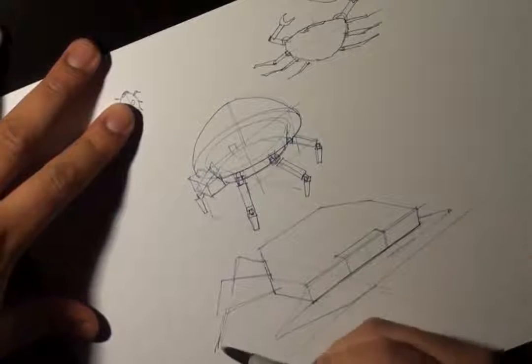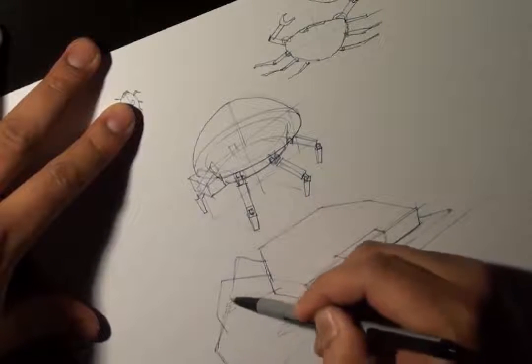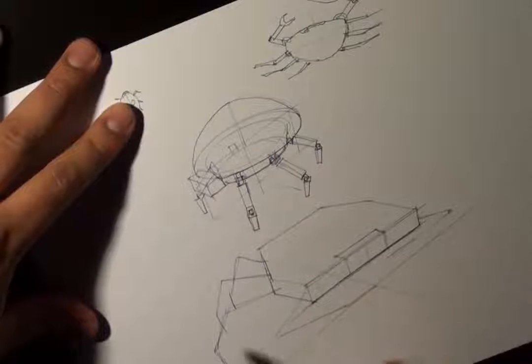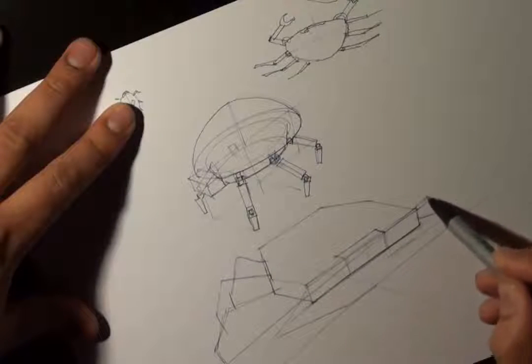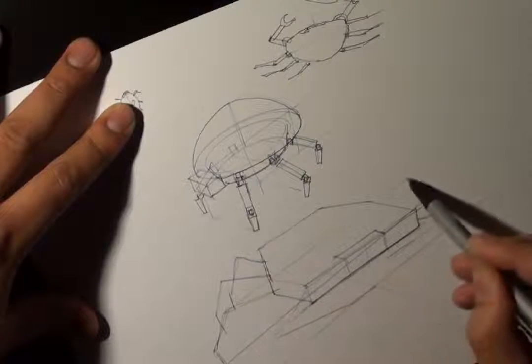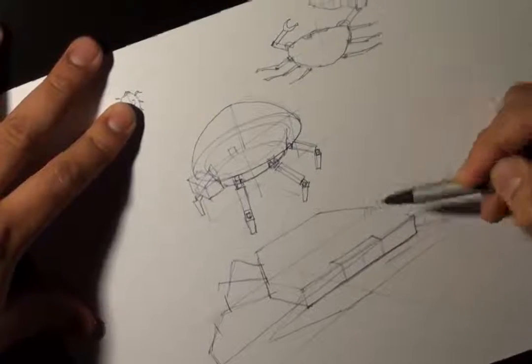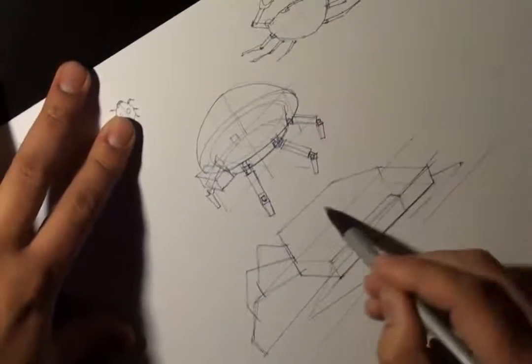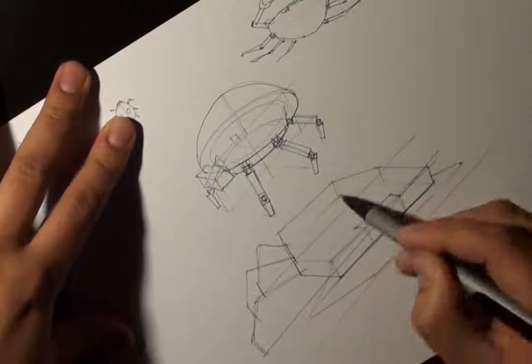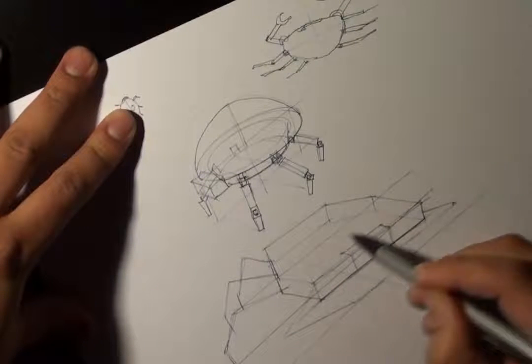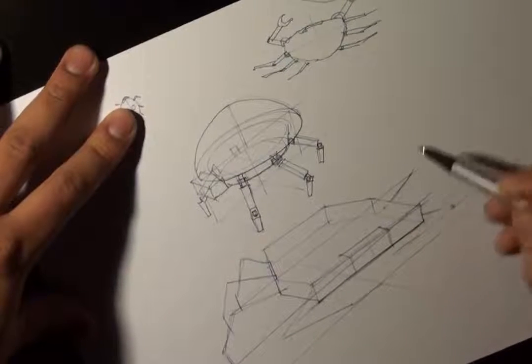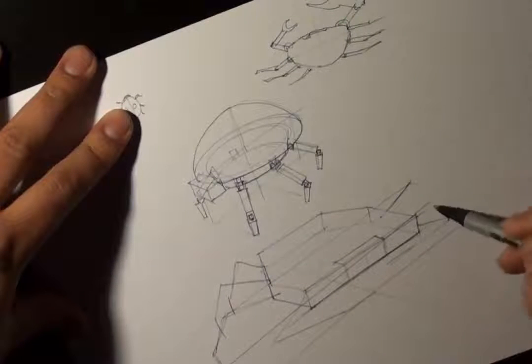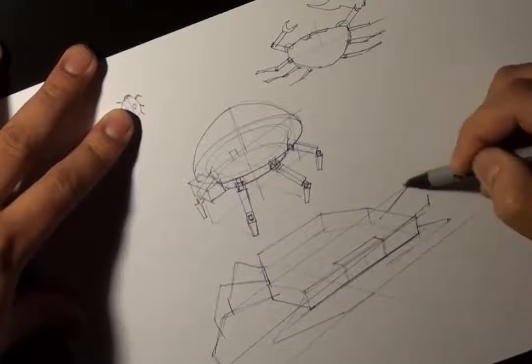And to plot out the other parts of the leg, what I'm going to do is just go in perspective. Draw out the heights here. And just mimic where the feet are going to land.